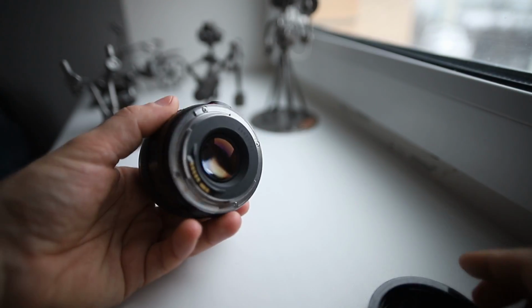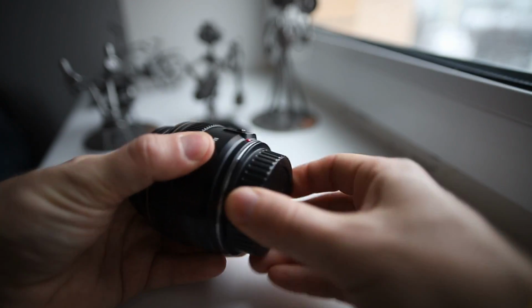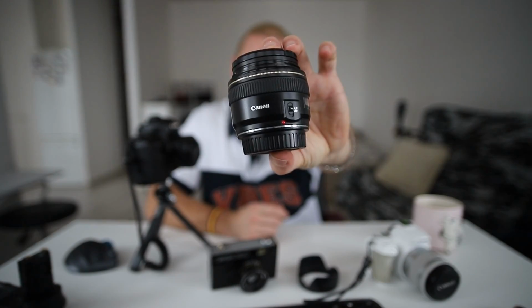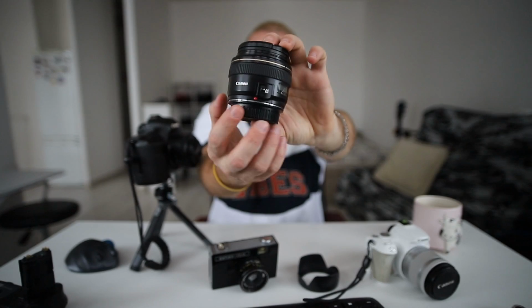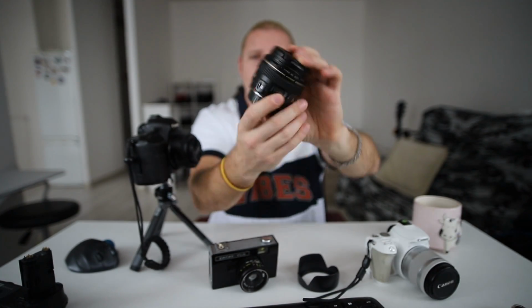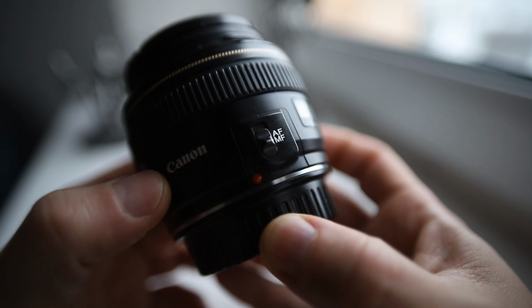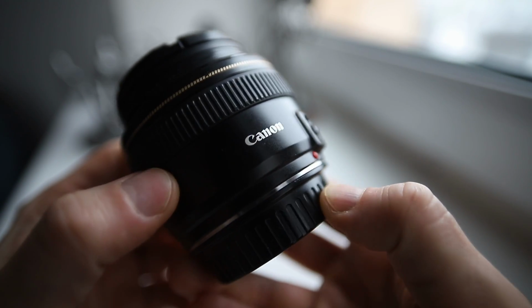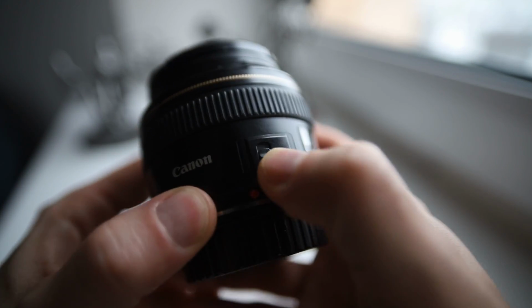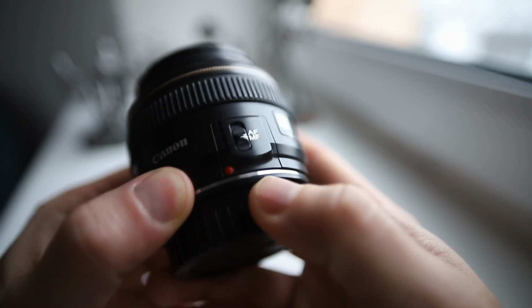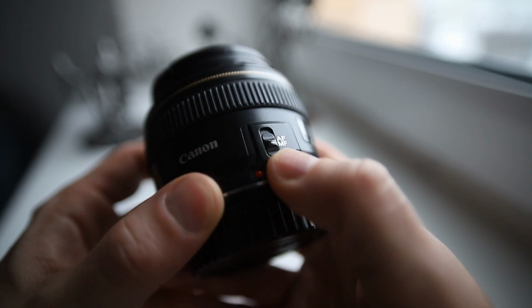And electronic contacts, metallic mount. It has the auto and manual focusing switch here, just your regular button, but it's really small, and I believe it's not going to be convenient to use it, say, in the winter with gloves. It's really small, and with gloves it's not going to be so sensible in these regards.